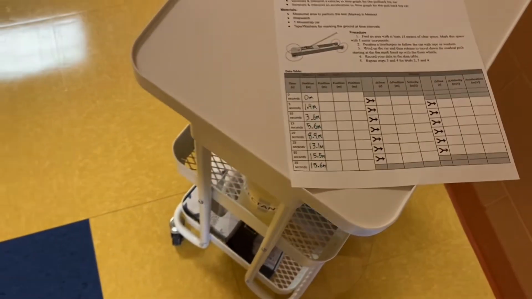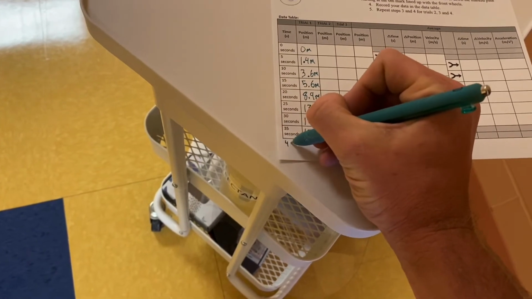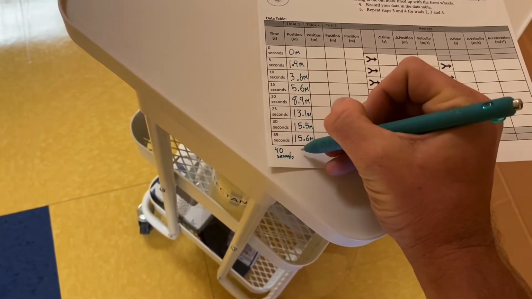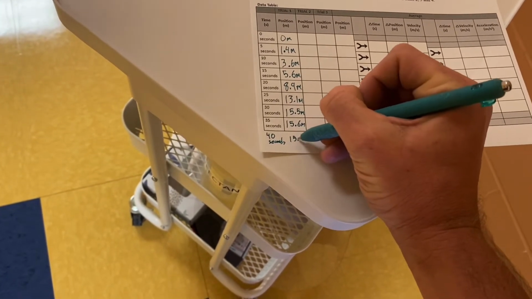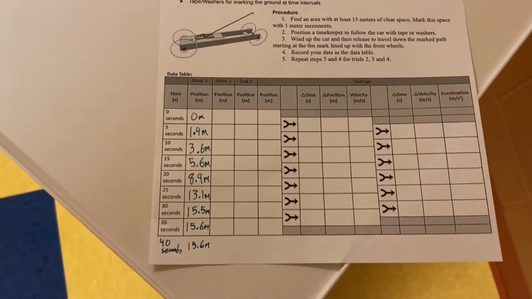All right. And really, if we wanted to, we could add a 40 seconds and say that it was still at 15.6. By the time you see this, I'll probably add that bottom row. All right, let's go to trial 2.